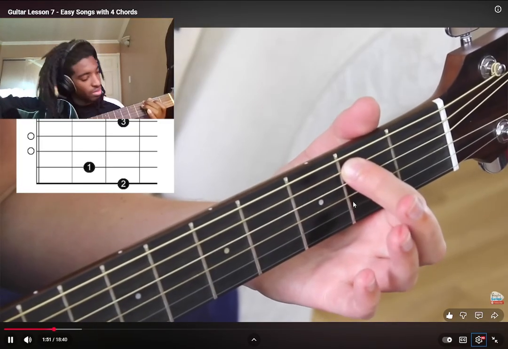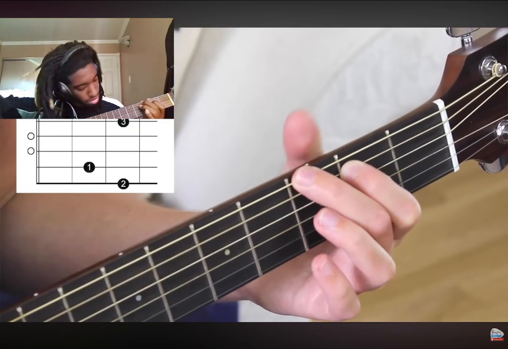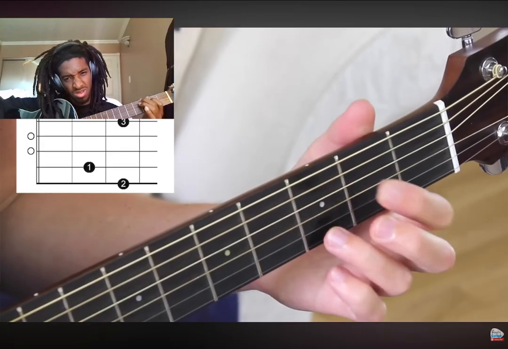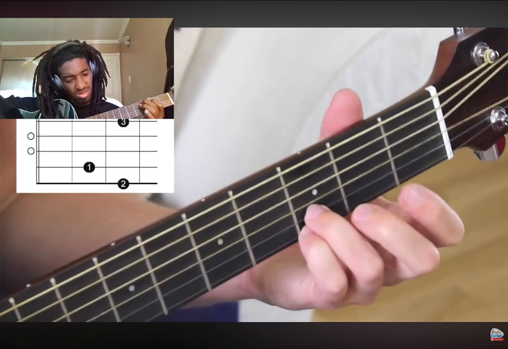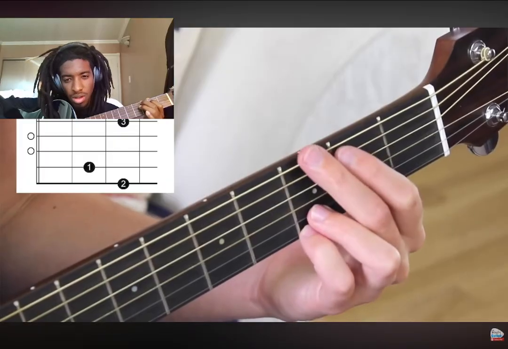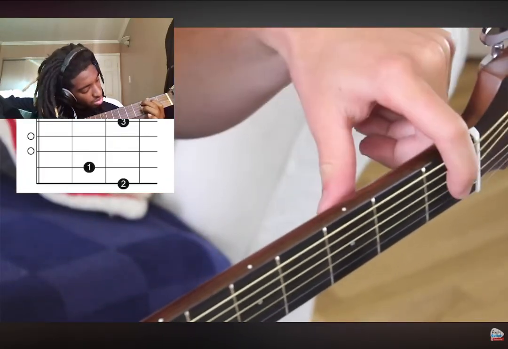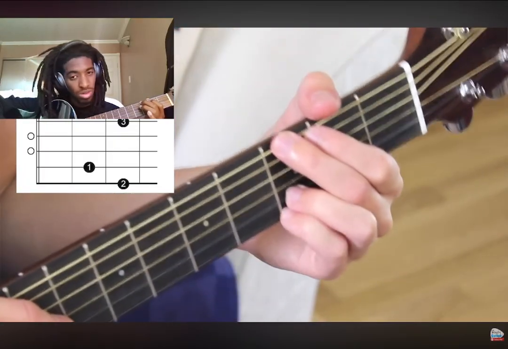Finger 2nd fret of the 5th string, middle finger 3rd fret of the thickest E string, and then 3rd and little finger on the thinnest 2 strings, also at 3rd fret, which on my guitar has a dot. 1, 2, 3.